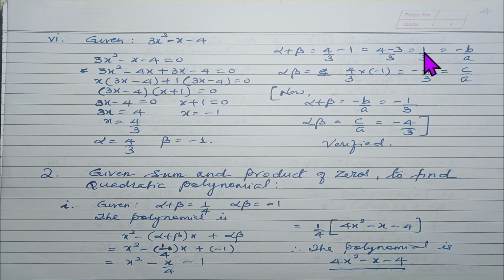And we find that alpha plus beta is 4 minus 3 is 1 by 3, and that is equal to minus b by a, that is 1 by 3. Here please understand, minus b by a, b is minus 1, so minus of minus becomes plus. Therefore this is not minus, it is plus 1 by 3, and therefore it is correct.